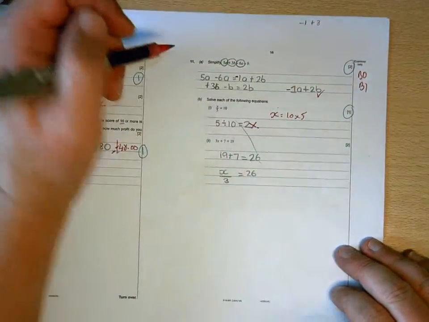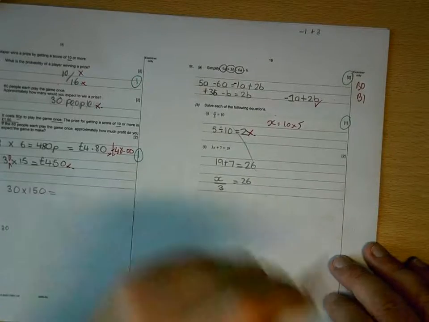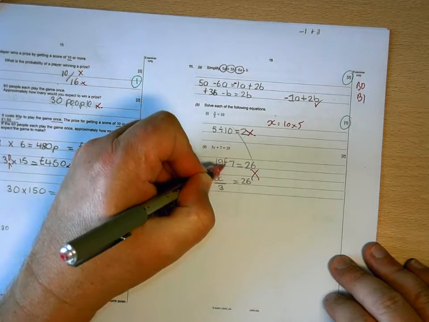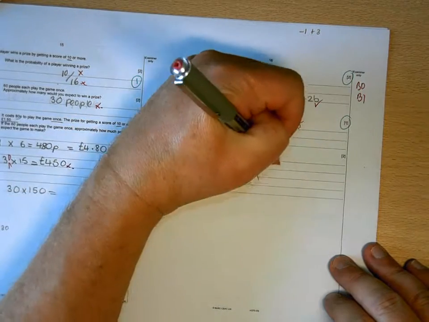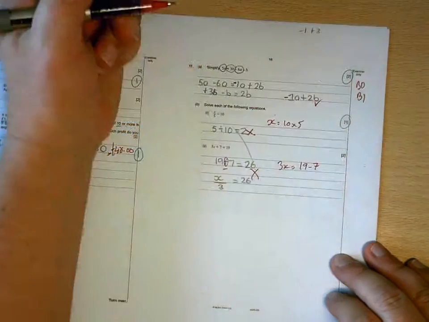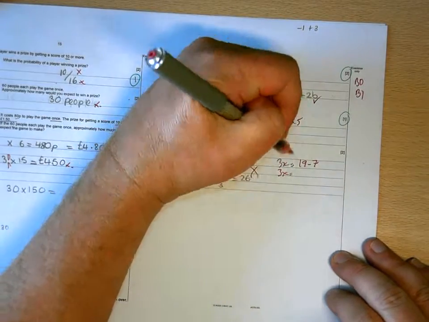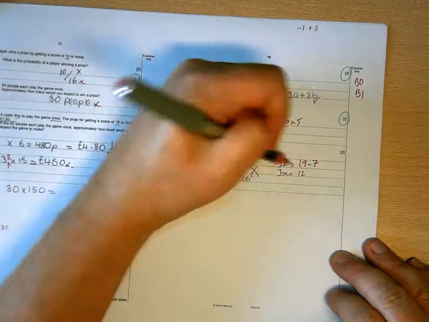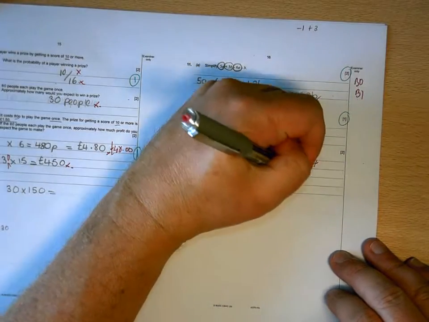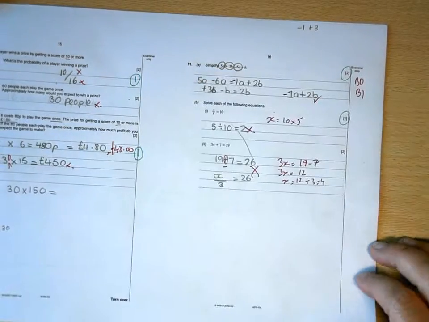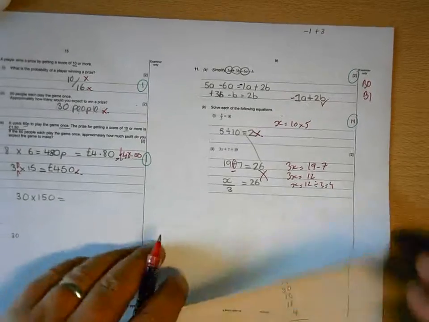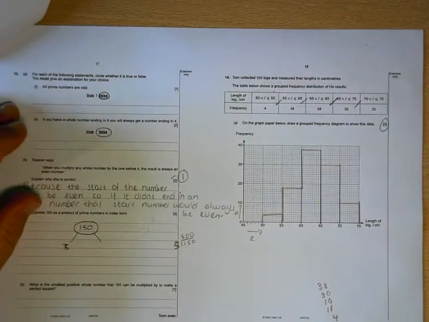With this one, this was something we've been practicing in the last few lessons. First of all, you have to get rid of an add 7, which means you take away 7. So 3x, you got rid of the add 7 by taking away 7. So 3x is 12. Then you need to get rid of the times 3 by dividing by 3. So only 1 mark on that page, unfortunately.